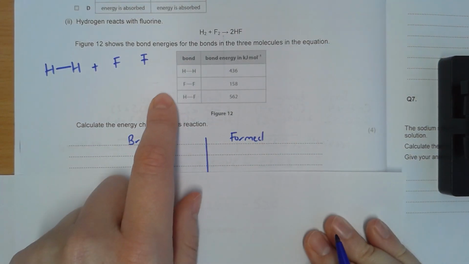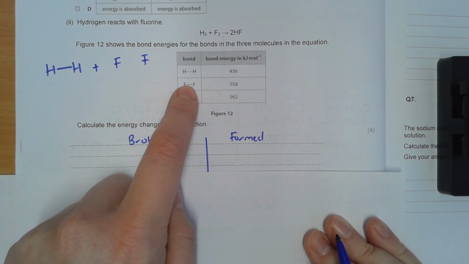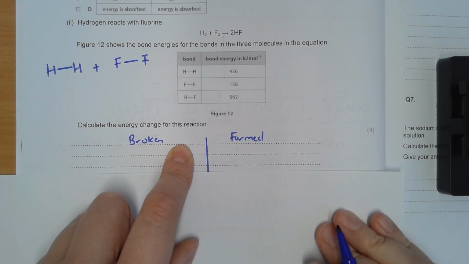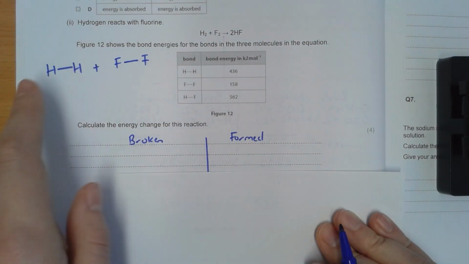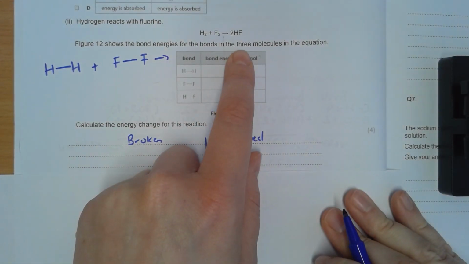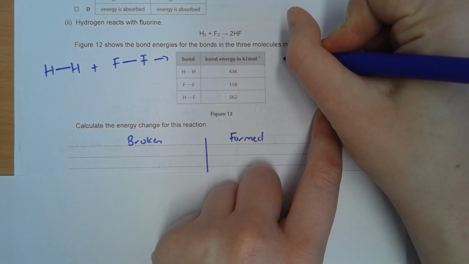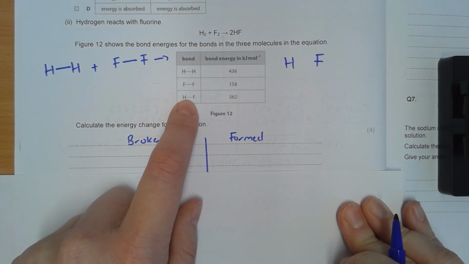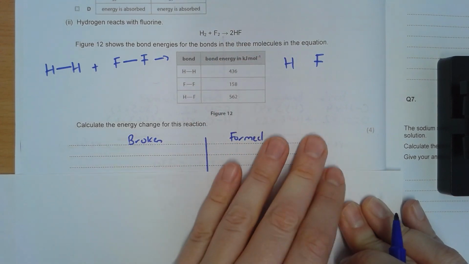The next thing I've got is F2, which is going to be 2 fluorines joined together. Again, you might be wondering what type of bonds to put between the 2 fluorine atoms, but the only type of bond they've given you is a single bond, therefore it must be a single bond. So that's H2 and that's F2. On the other side of the arrow, I've got HF, so it's a hydrogen and a fluorine. Again, if I look at my table, I can see that I've got a single bond between hydrogen and fluorine.